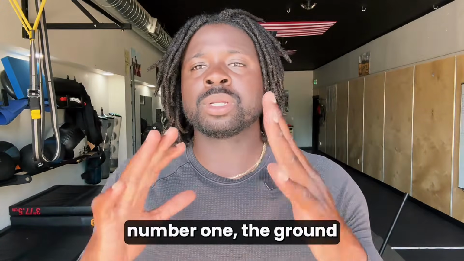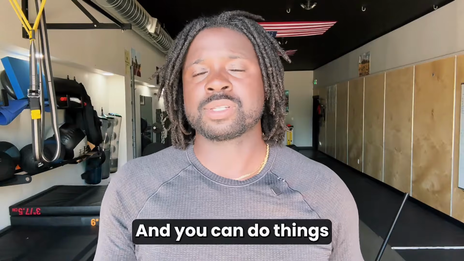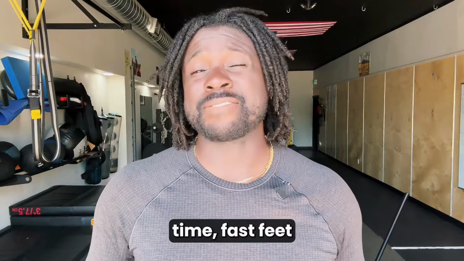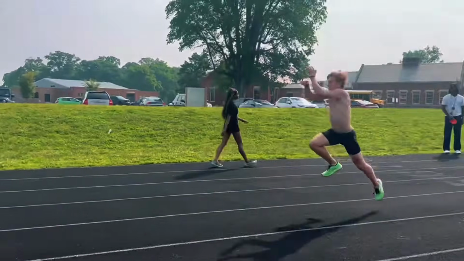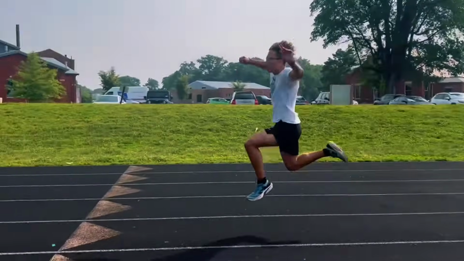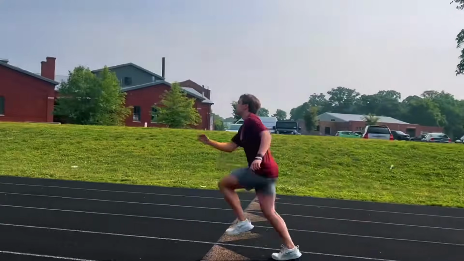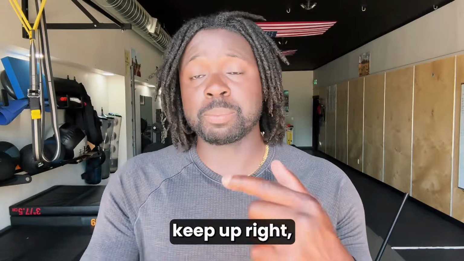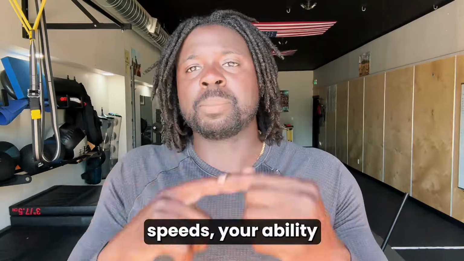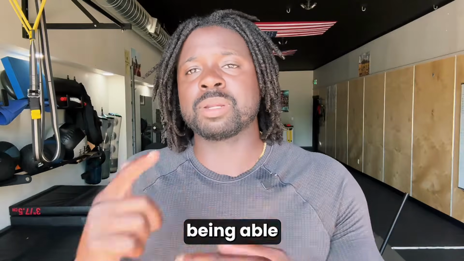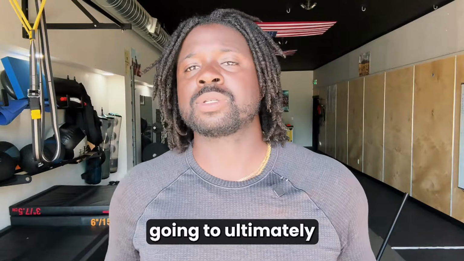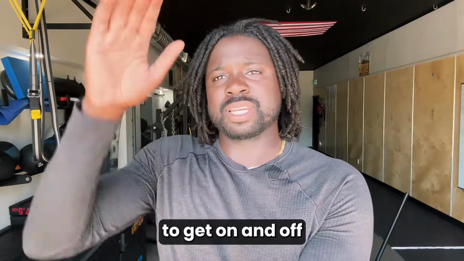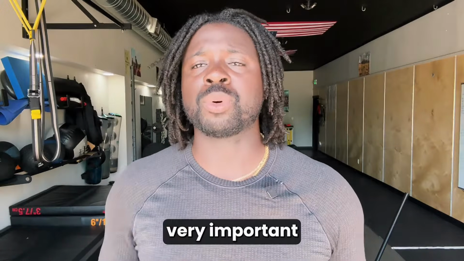So as I said, number one, that ground contact time should be addressed. And you can do things other than getting the foot underneath to work on this ground contact time. Fast feet drills, plyometric properties and characteristics. You can do a lot of things that will help you create shorter ground contact times, because if you can't get the foot on and off the ground and you can't keep up, right? You're running at these excessive speeds. Your ability to keep up with your body, your feet being able to keep up with the rest of your body is what's going to ultimately make you faster or not. I hope that makes sense. So anything that's teaching your body or teaching your foot to get on and off the ground is going to be very important that you train.